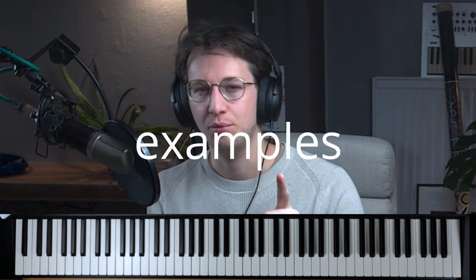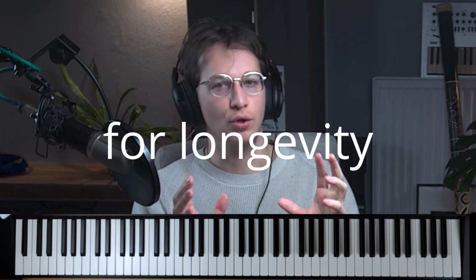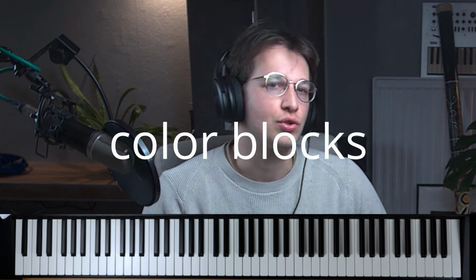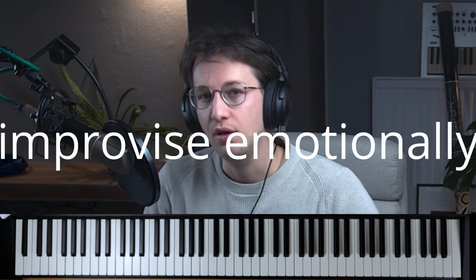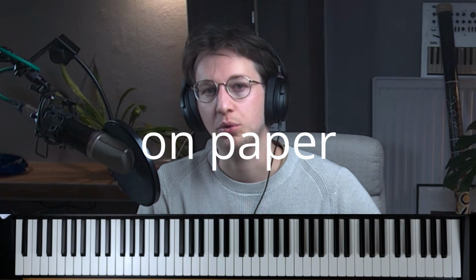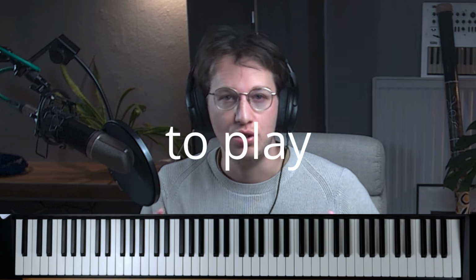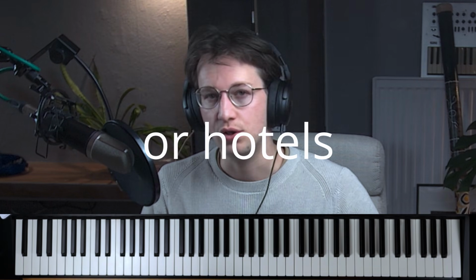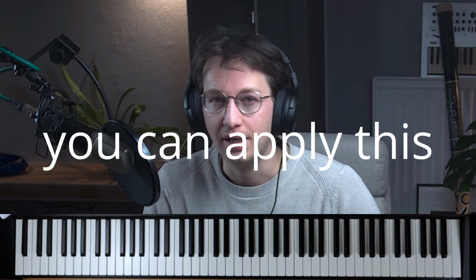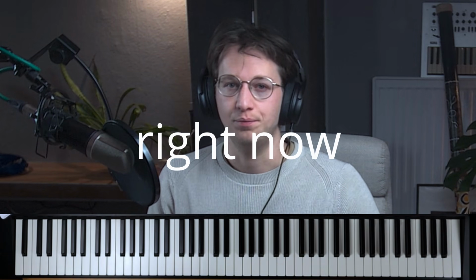One of the best examples to understand musical structure for longevity is the color blocks, which basically is an arpeggio. Color blocks allow you to improvise emotionally for as long as you want without reading a single note on paper. That allows me to play in Michelin star restaurants or hotels and weddings, and if you have some experience and chord knowledge, you can apply this immediately on the piano right now.